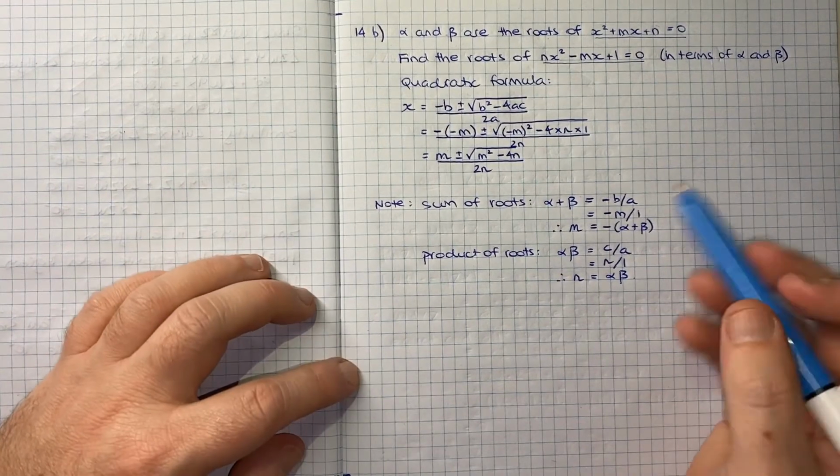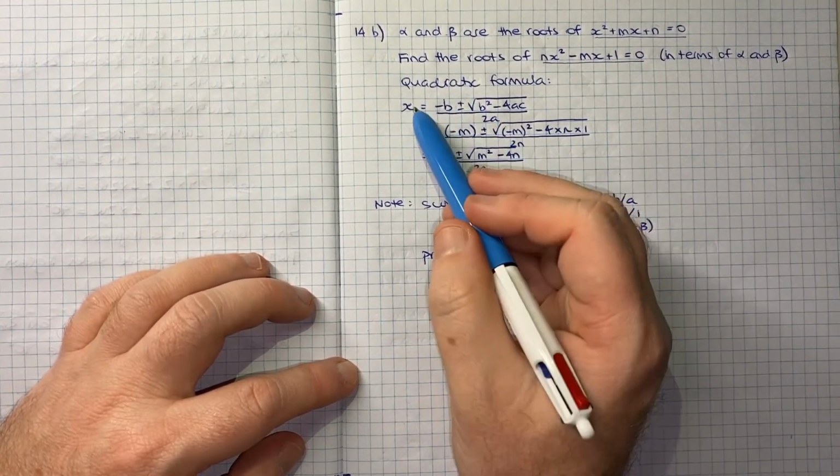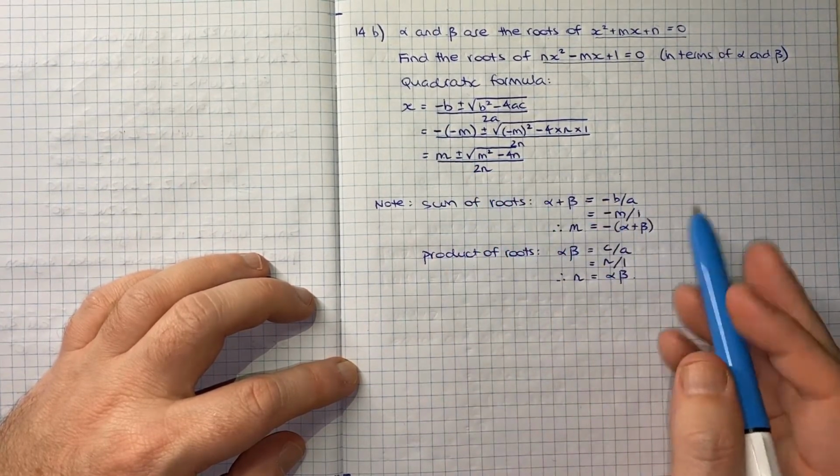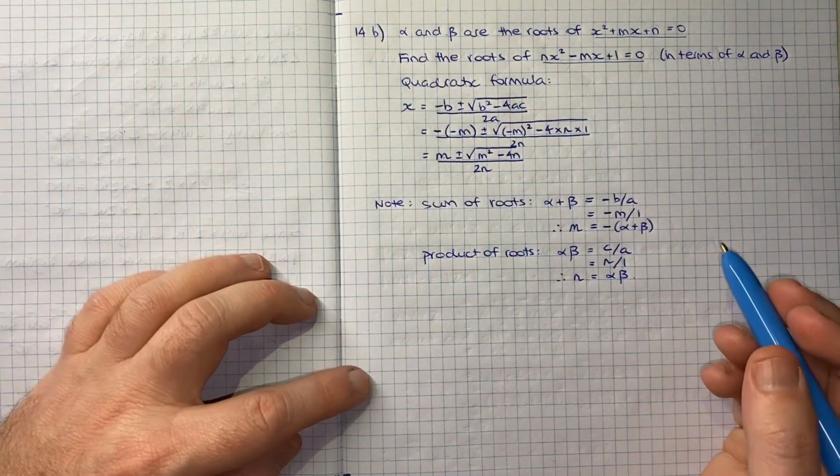So now what we can do is take this value of m and n in terms of alpha and beta and plug it back into our quadratic formula result, and hopefully it simplifies without too much difficulty. But that's essentially the question done.